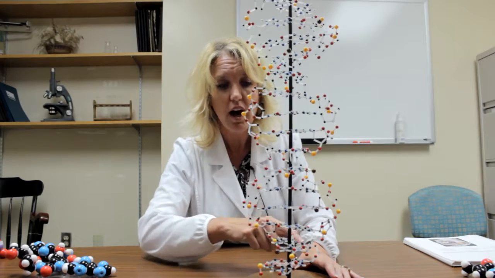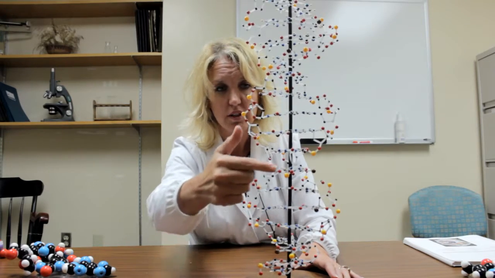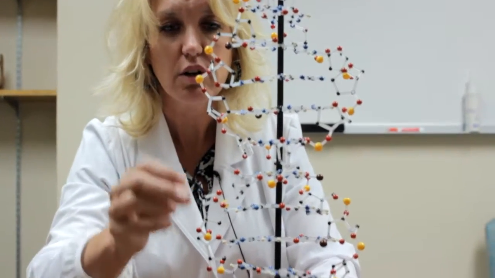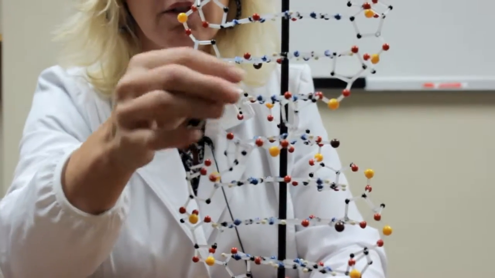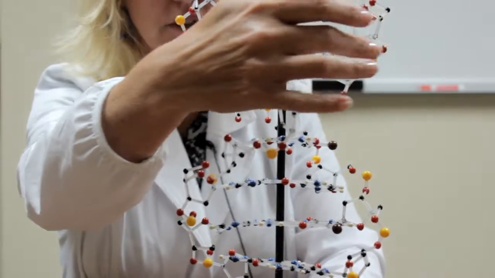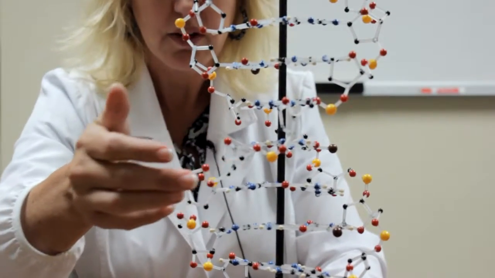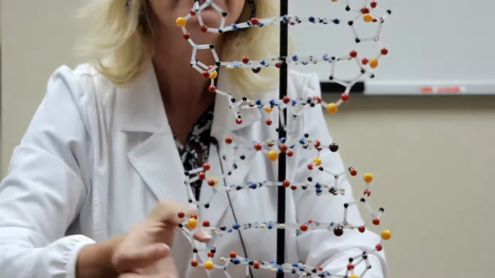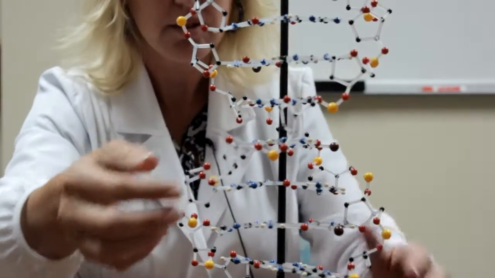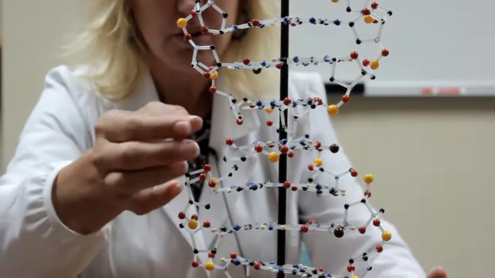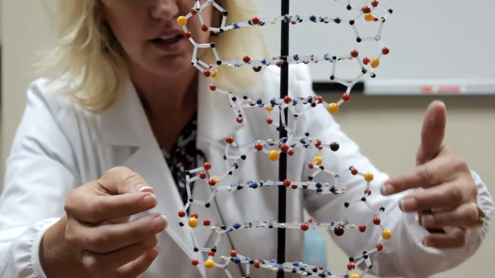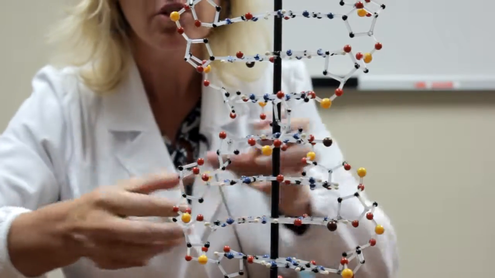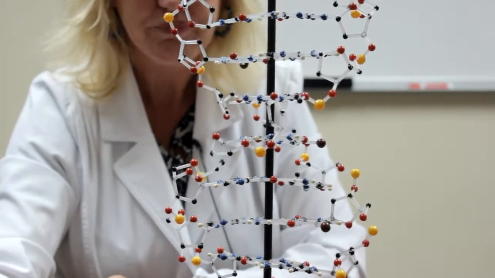On the outside, which you can kind of see running up the side here, is going to be the sugar phosphate group. This is what we call the backbone, or the sides of the ladder. We see it here on one of the helical structures, and we see it here on the other, and they just follow around in that circular pattern.